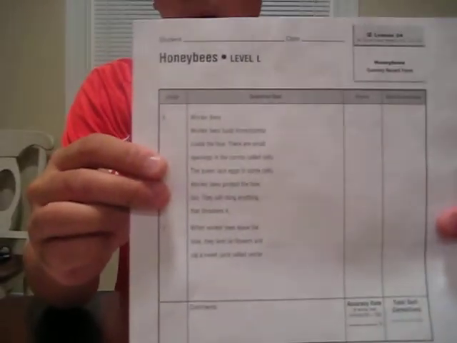This one happens to be for level L, Honeybees. And what a running record is, is that a student will sit down and read a passage from the level book that you think that the student is leveled at. And what you will do is follow along on a sheet of paper that looks like this. This is a passage of 55 words that's aligned with the book Honeybees. And you'll follow along, very similar to a fluency check.